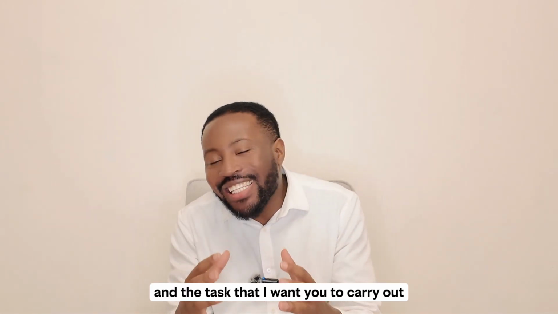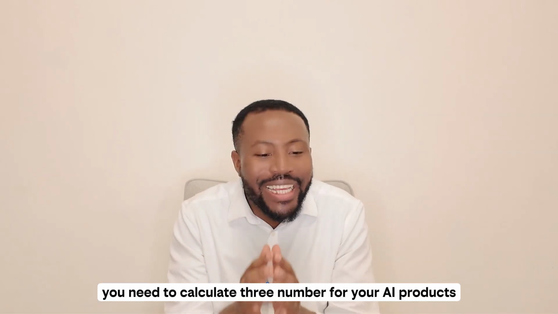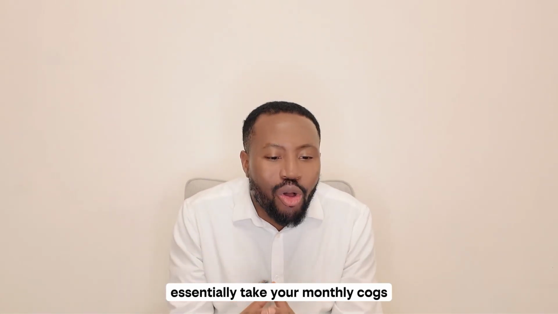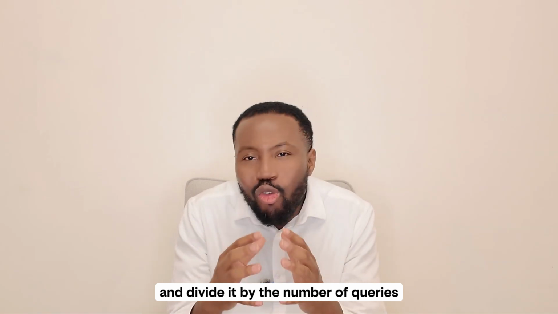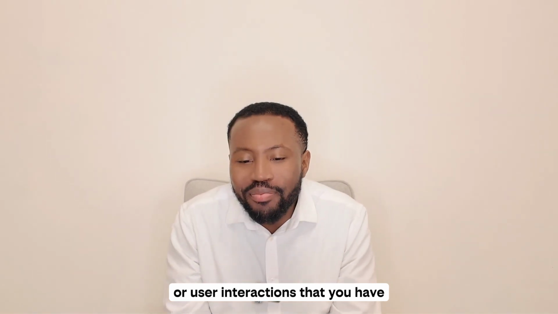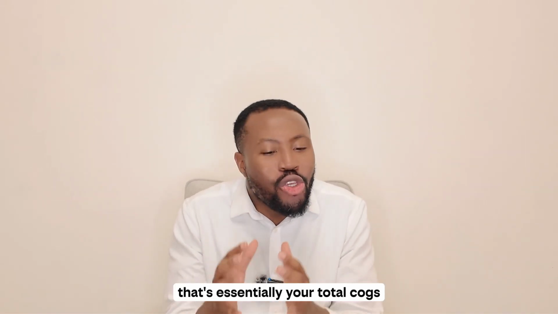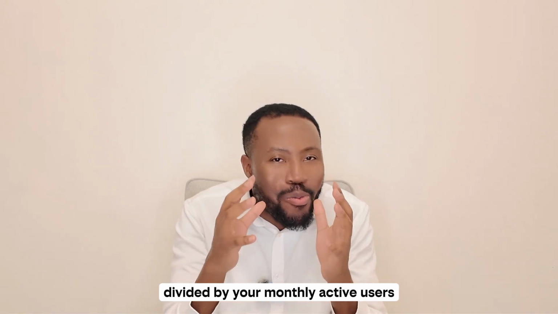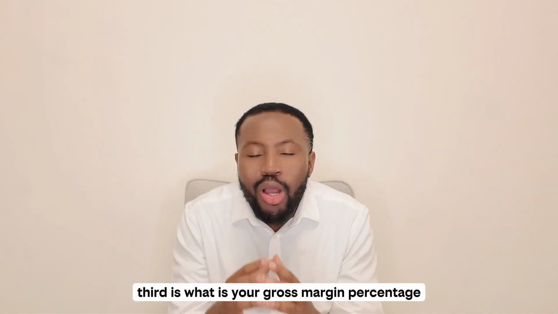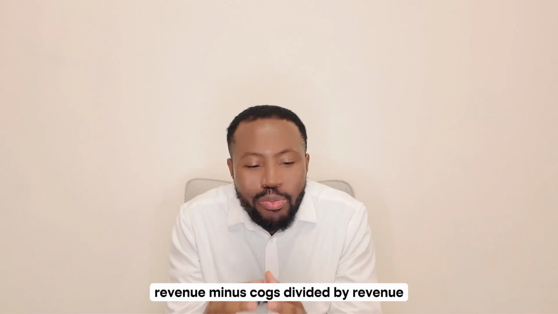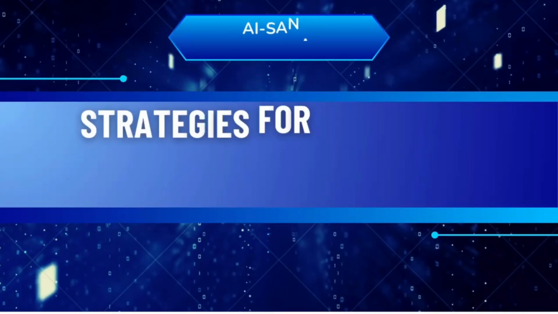So here's the takeaway and the task that I want you to carry out. You need to calculate 3 numbers for your AI products. One is, what is your cost per query? Essentially, take your monthly COGS and divide it by the number of queries or user interactions that you have. Secondly, what is your cost per active user? That's essentially your total COGS divided by your monthly active users. Third is, what is your gross margin percentage? You calculate this in the following way: revenue minus COGS, divided by revenue.